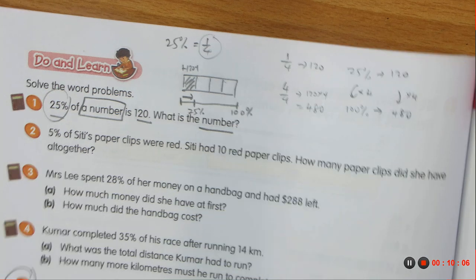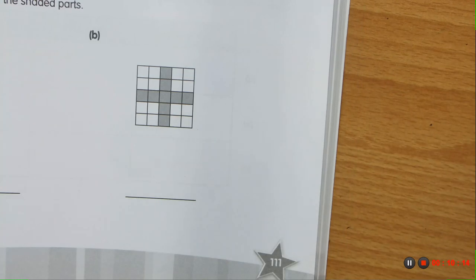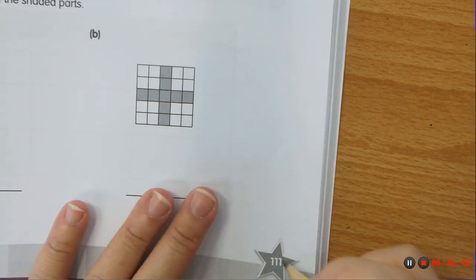Ready? Thank you. Highlight already. This is page 111. Circle, and then I'll say homework.